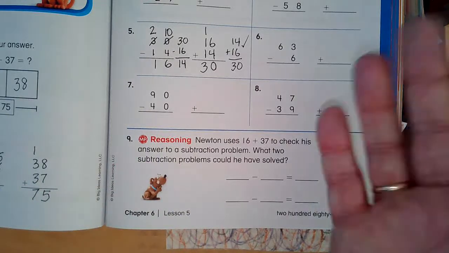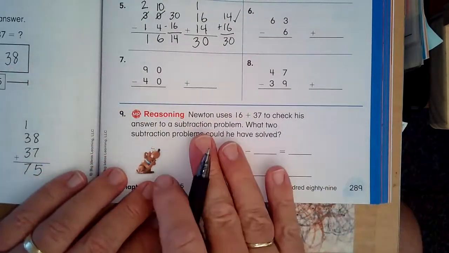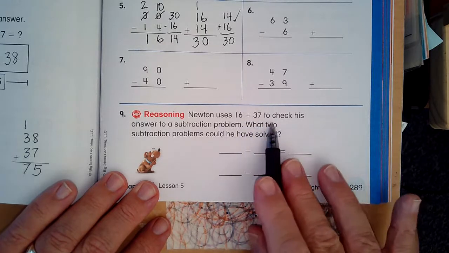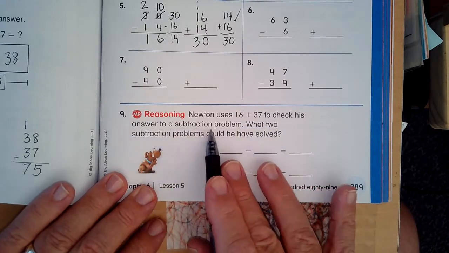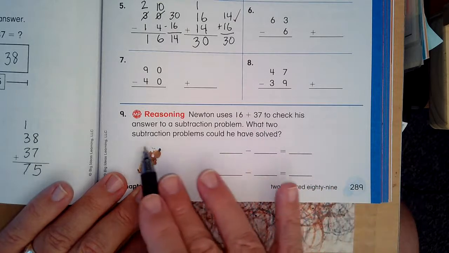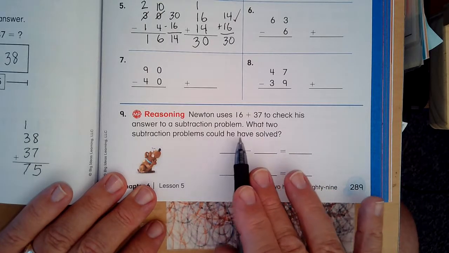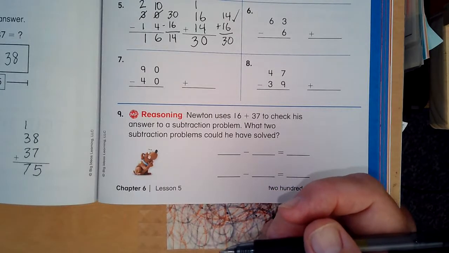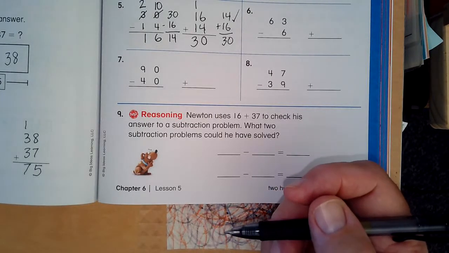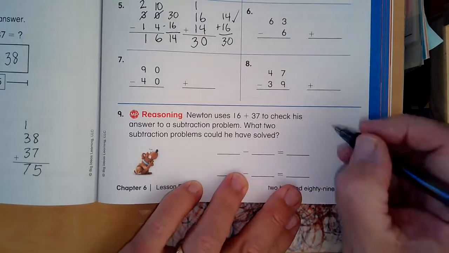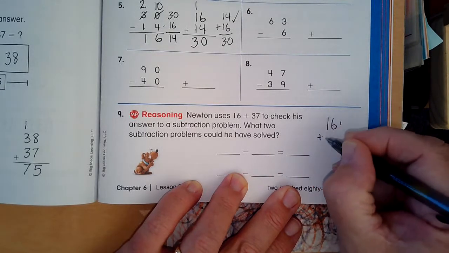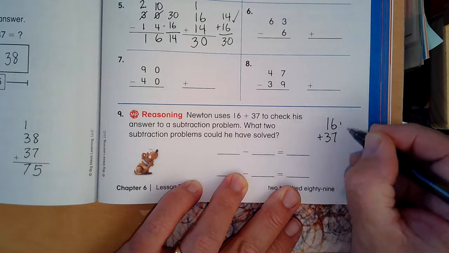All right, let's go down here to the bottom. It says Newton uses 16 plus 37 to check his answer to a subtraction problem. What 2 subtraction problems could he have solved? Now, in order to find out the answer to this, I'm going to need to add those together. All right, 16, let's do it over here, plus 37.